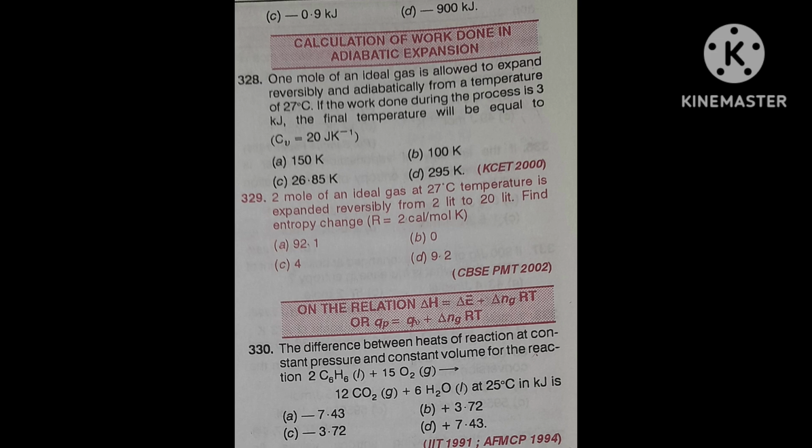Now the formula I told you: Cv into T2 minus T1 is equal to work done during adiabatic expansion. Work done is given 3K, means 3000, with a minus sign, that is equal to Cv, which is given 20, and T2 you have to calculate, and T1 value is given 27.